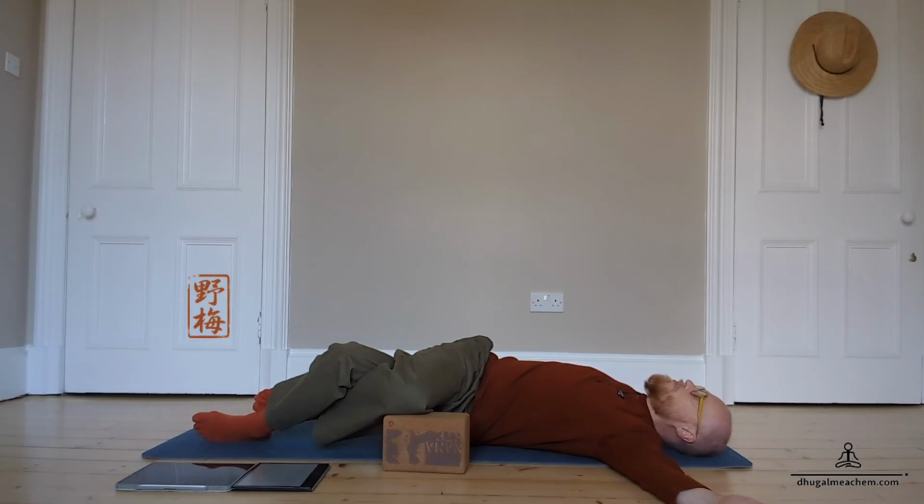And I've proposed that because of something called skeletal variation, which is natural, normal, widespread, there is no right and wrong way to do any yoga pose.